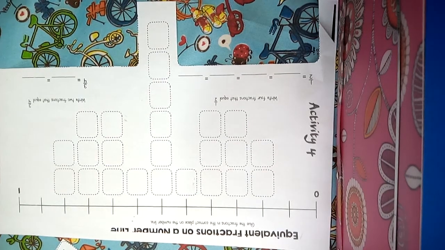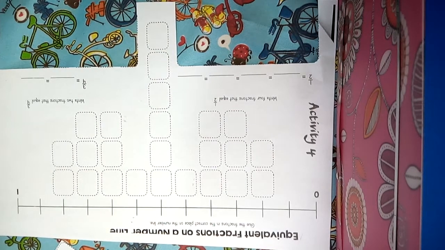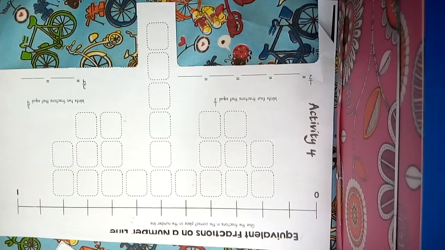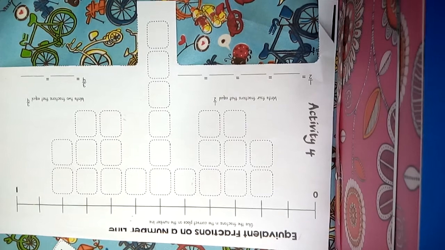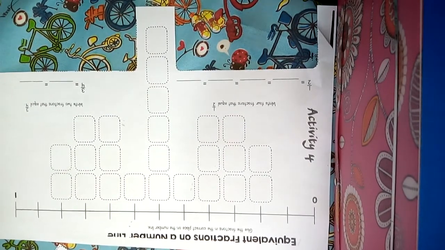Okay, guys, if you watched the number line lesson that I sent to you today, you will be able to do this one. It's where we're going to combine equivalent fractions with number lines. Now, I decided to get you guys to first try it yourself, but if you get stuck, you can refer to this video. But we'll take it step by step.